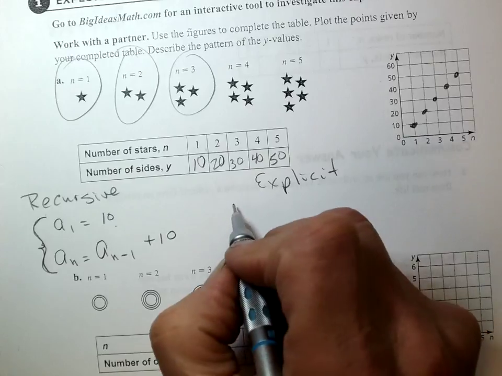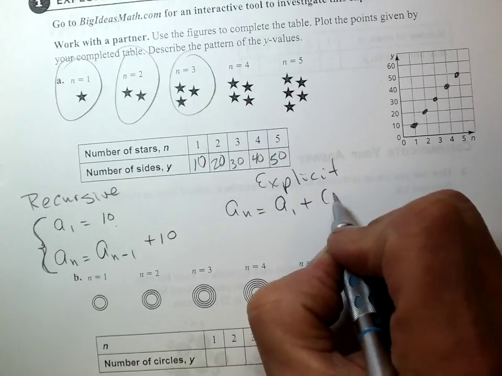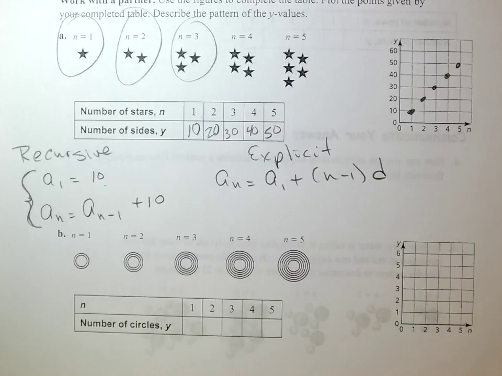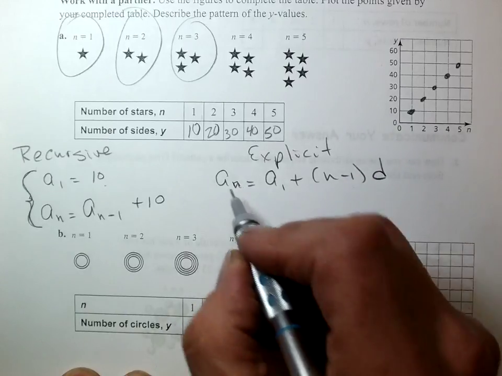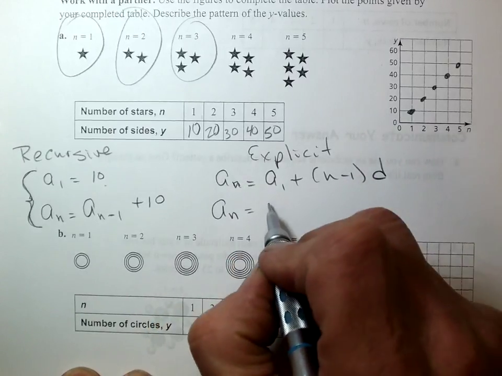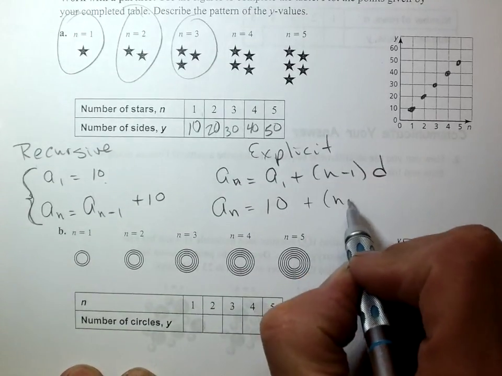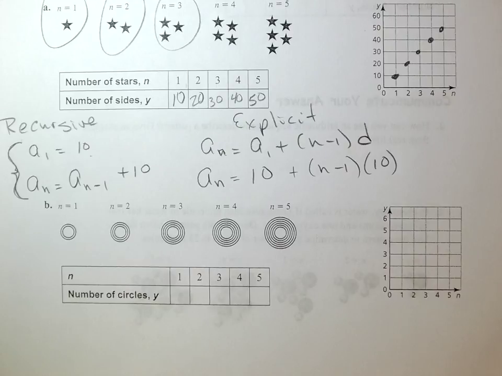We start with this formula. A of n equals A1 plus n minus 1 times d. Okay? So there's our explicit formula. It's on the board. If we need a formula, we keep n as a variable. So we're going to go A of n equals 10, because that is my first term, right? Plus n minus 1 times 10. Okay, 10 is my difference, right? So I started with 10, but I'm going up by 10 each time, right?